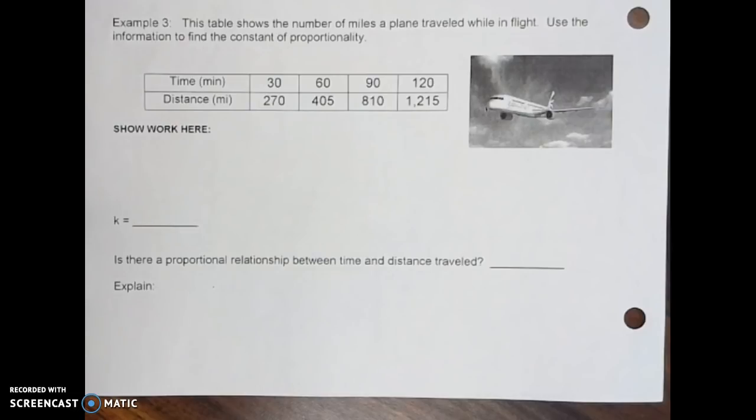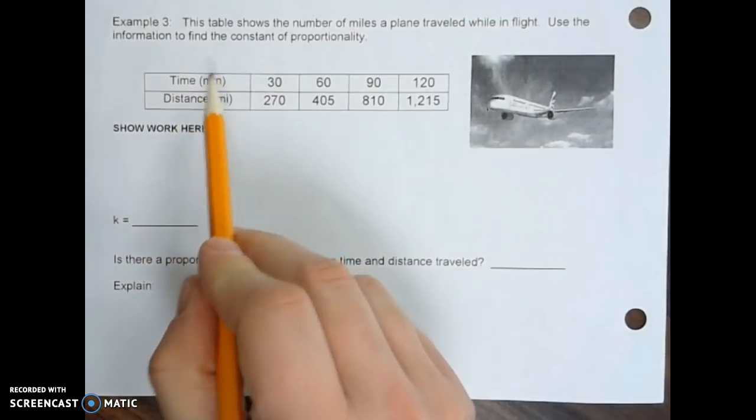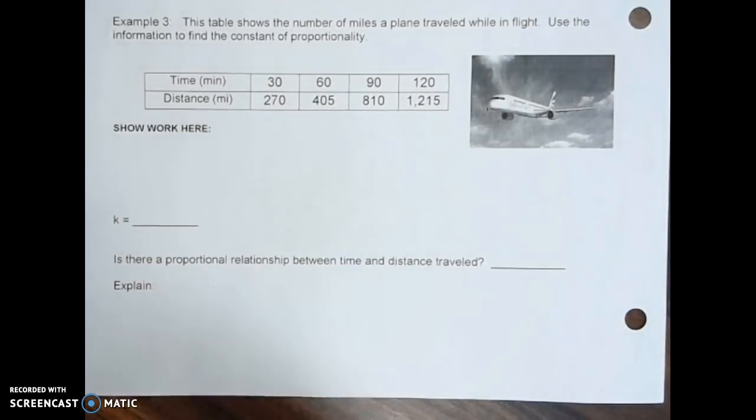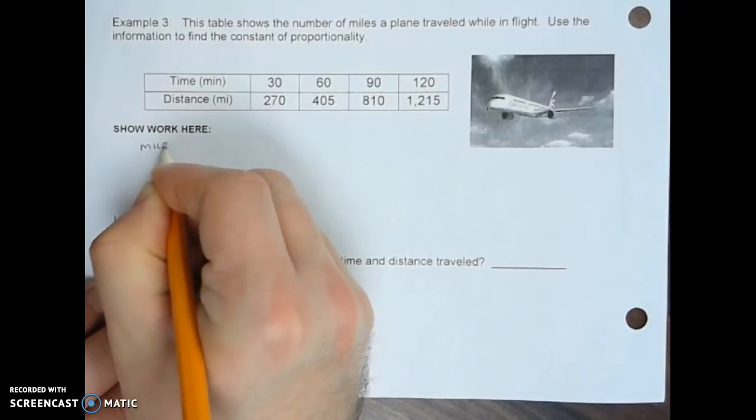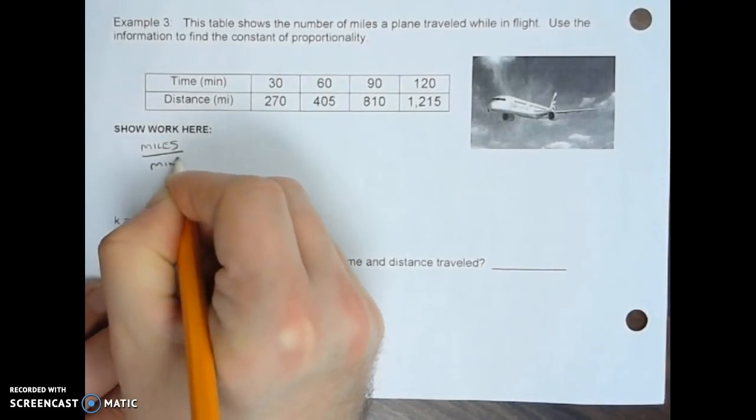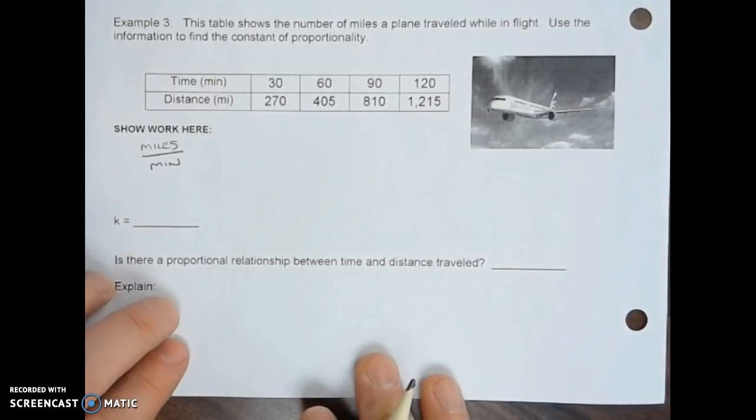Our next table shows the number of miles a plane traveled while in flight. We're going to use this information to see if there is a constant of proportionality and whether or not the relationship is proportional. We have our time measured in minutes and we have our distance measured in miles. Do we want minutes per mile or miles per minute? Well, it makes sense in this example to set up our ratios as miles per minute. So that's how I'm going to set up my ratios, miles per minute.